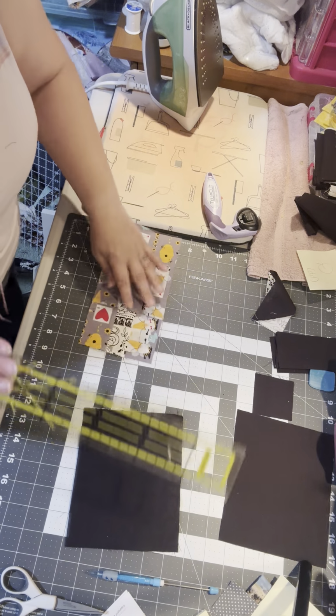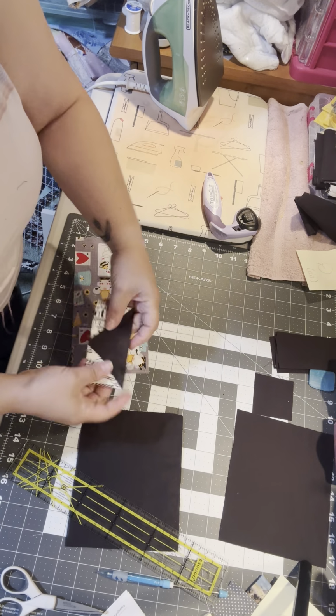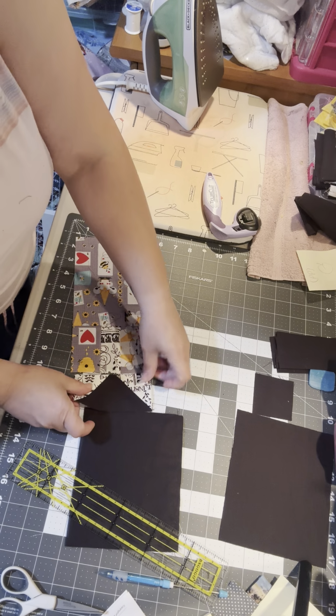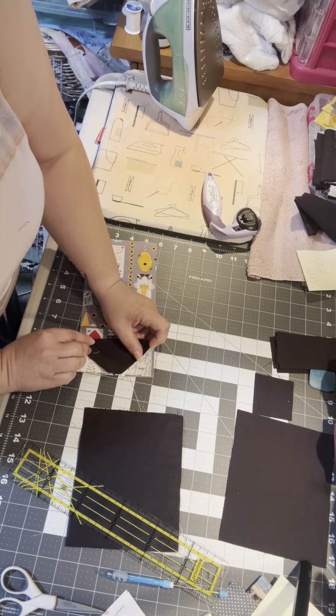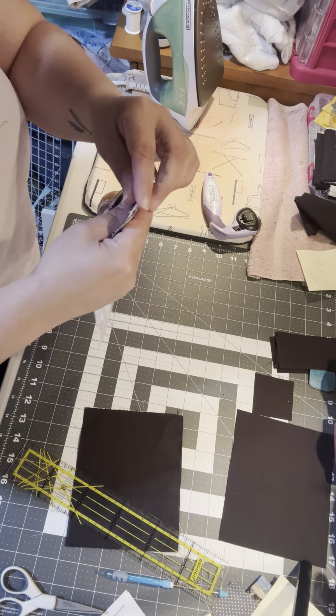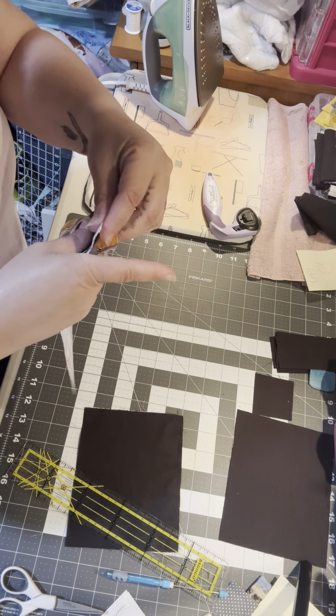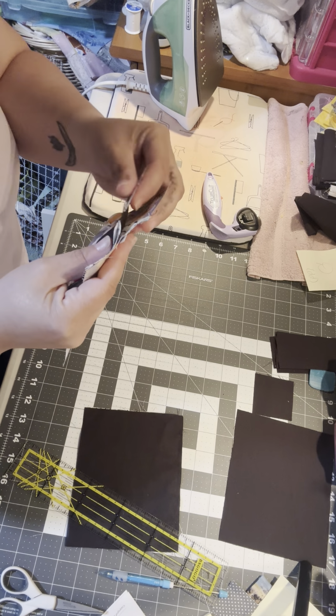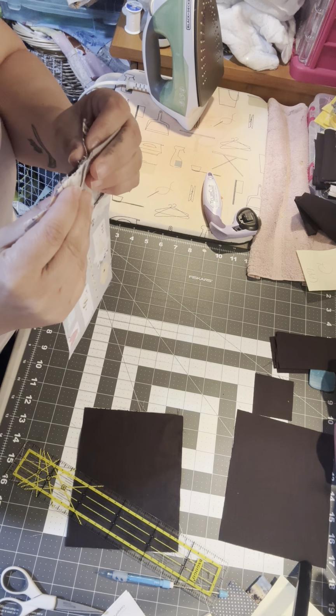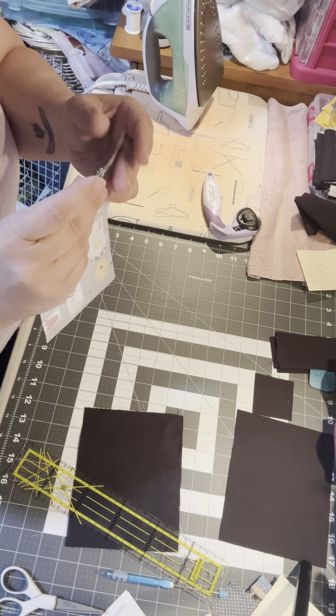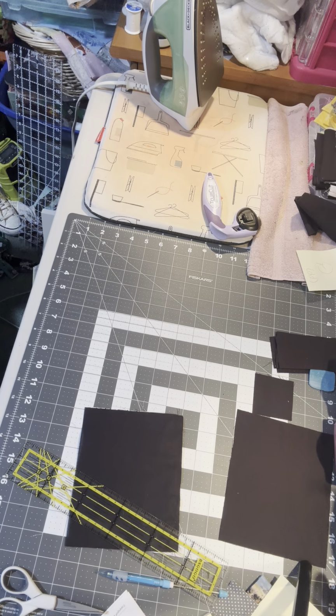There we go. All right, now this, nope, this way. Okay. So now we can line this up. All right.